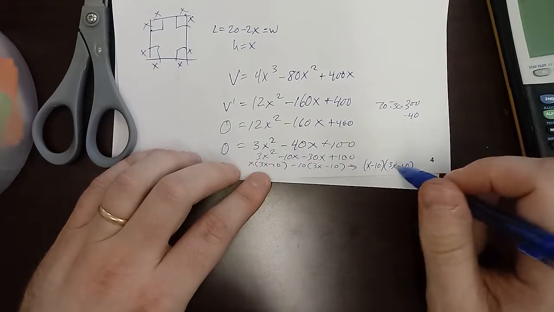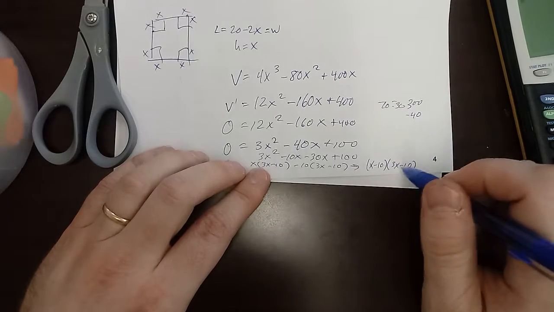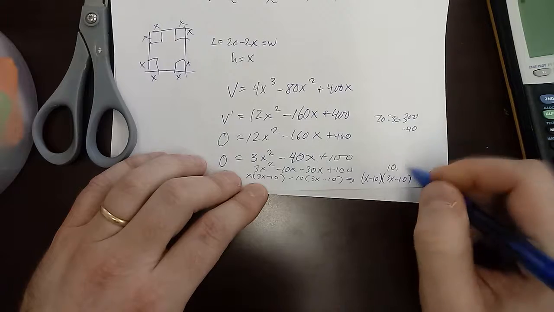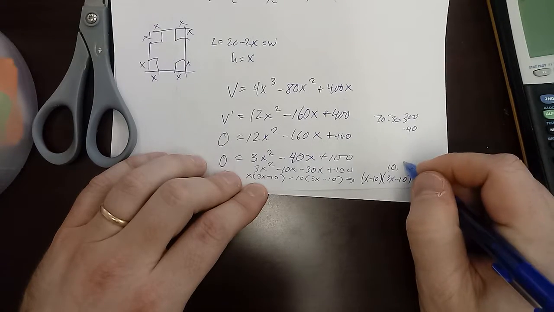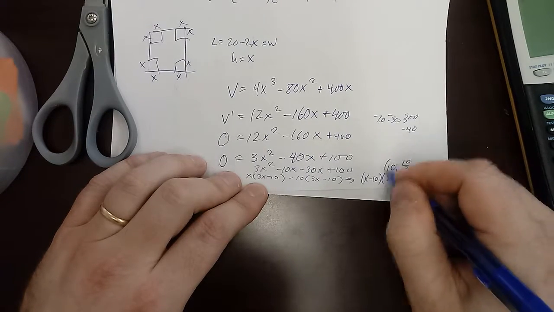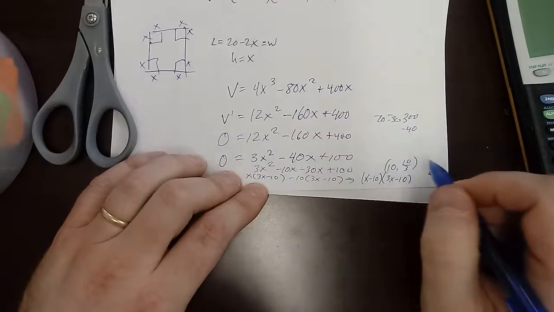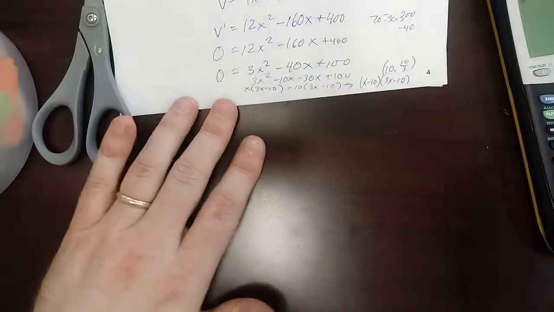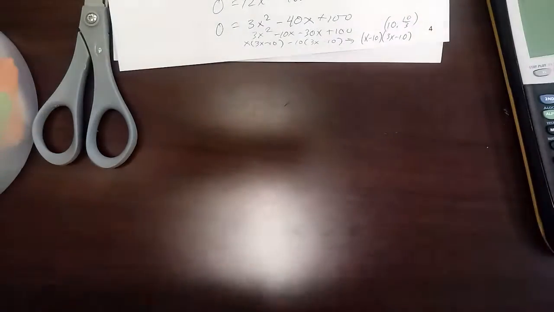And so now I'm going to get my two critical numbers here. My two critical numbers are 10 and 3 1/3, or 10/3. Probably one of those is going to be the answer, but not both. So now I need to do some testing.